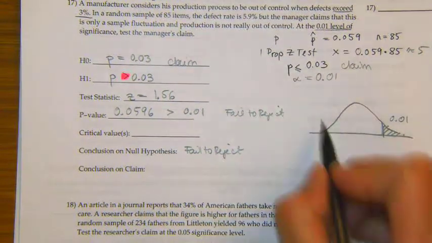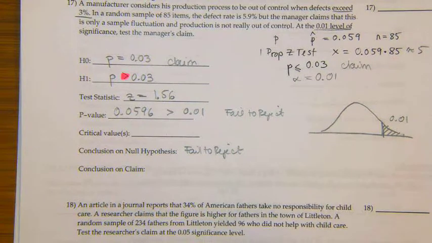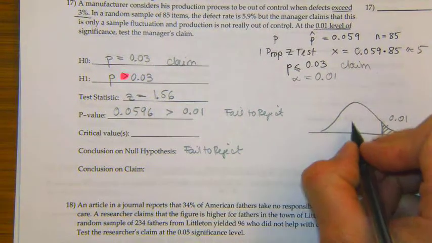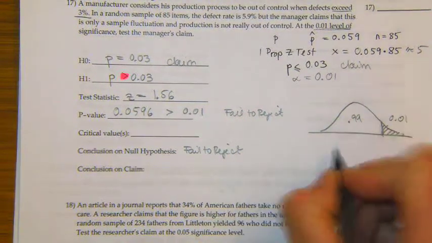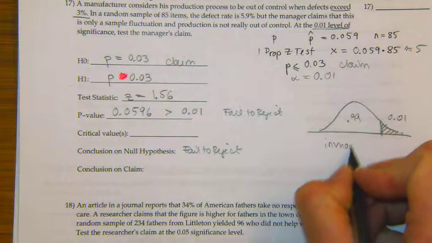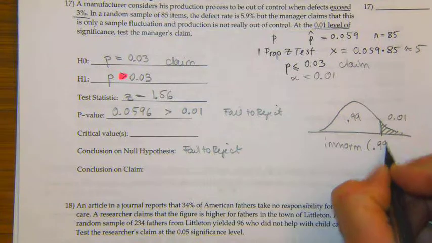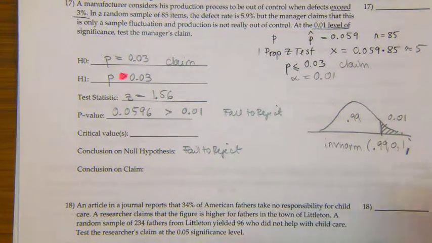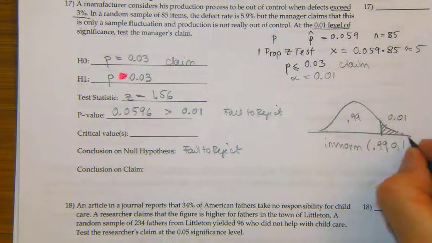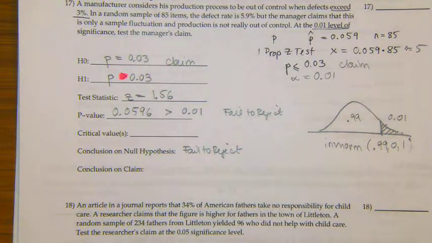So what's the area to the left? Because our inverse norm always gives us 0.99. We're now going to use inverse norm. Inverse norm gives us critical values for the z-scores, with 0.99, 0, and 1. Okay, what's that score?